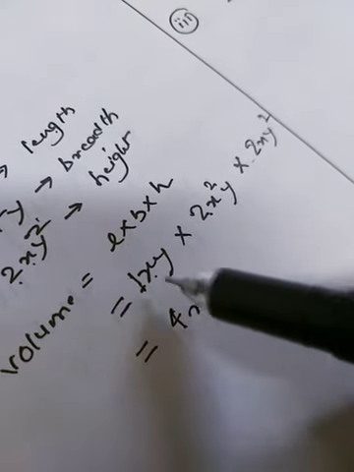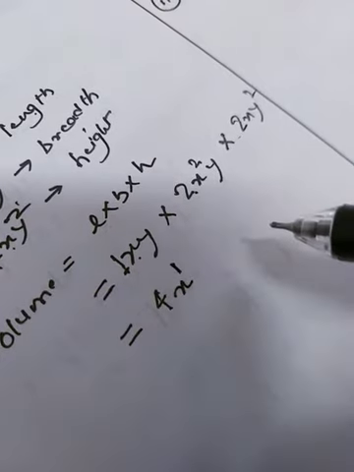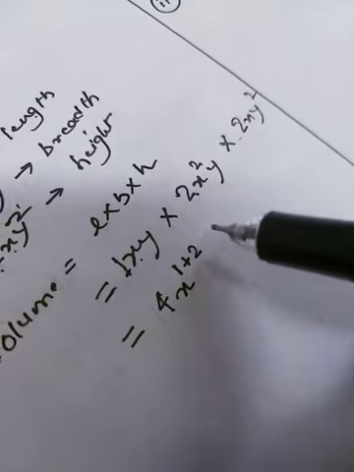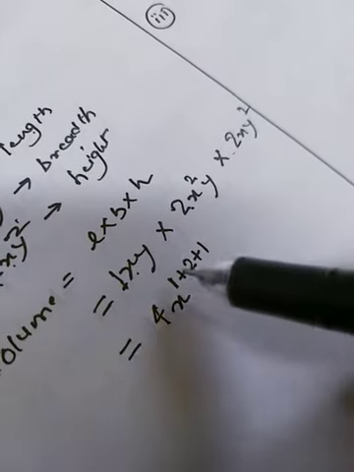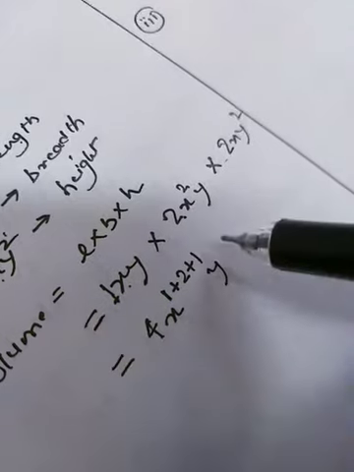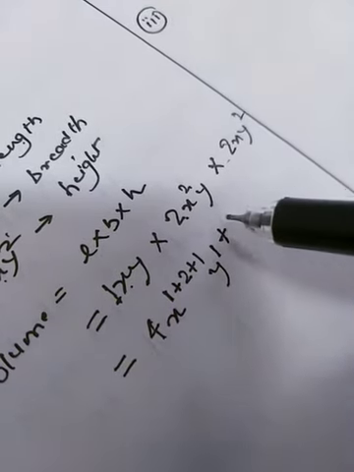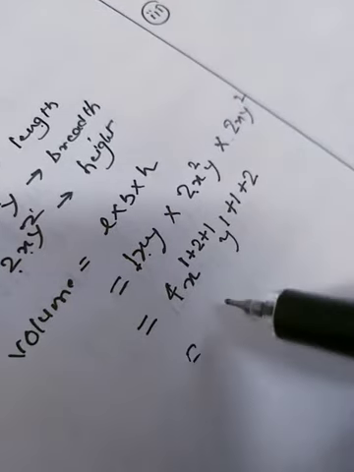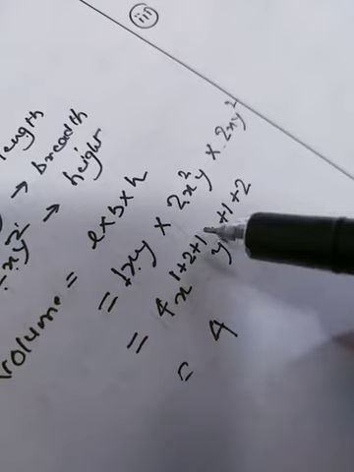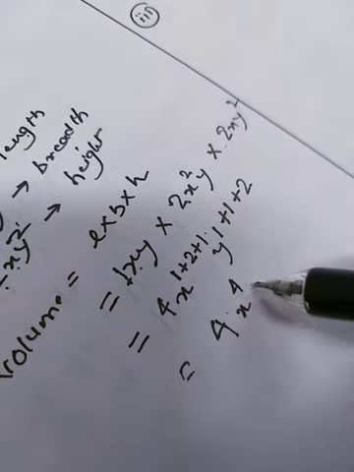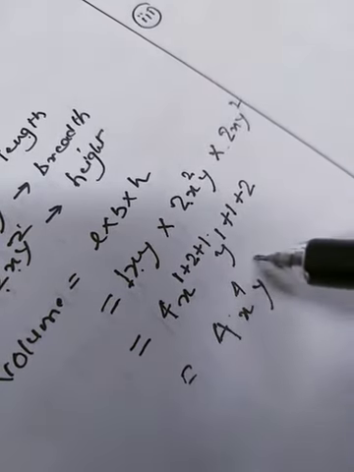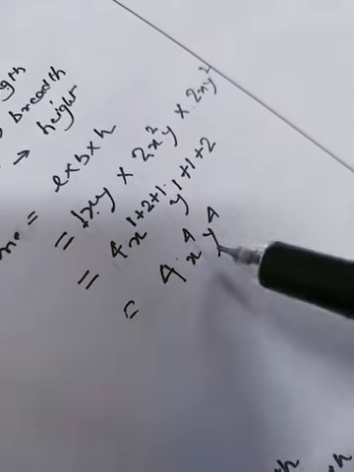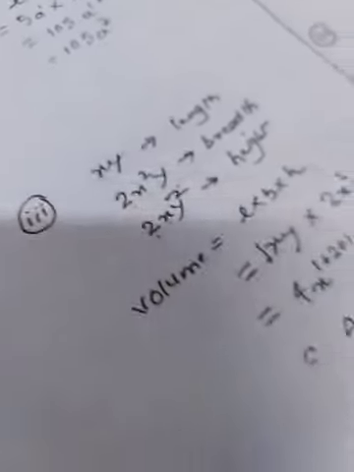So we will write it in this way. In the first expression we have 1 x, in the second expression we have 2, and in the third expression also we have 1. So this is all about x, and there is y also. In the first expression we have 1 y, in the second 1 y, and in the third 2 y. So how to end up the question? 4, and 2 plus 1 plus 1 is x to the power 4, and for y, 2 plus 1 plus 1 is again y to the power 4. So your final answer is 4 x to the power 4 y to the power 4. Okay, this is the solution of sum number 3.